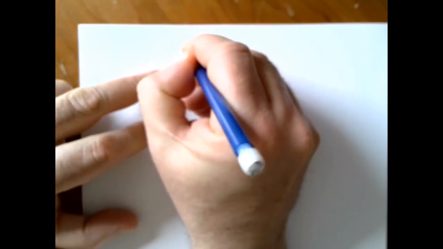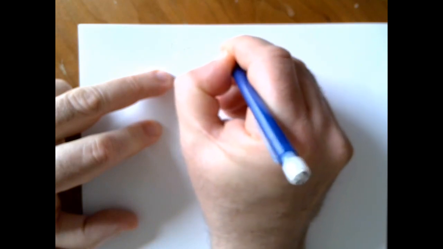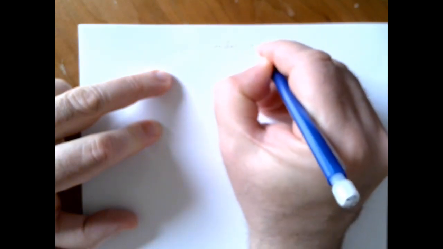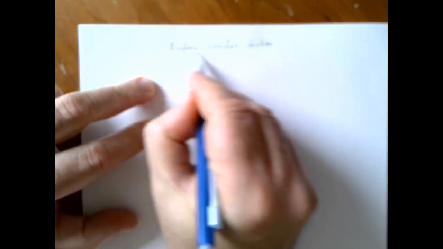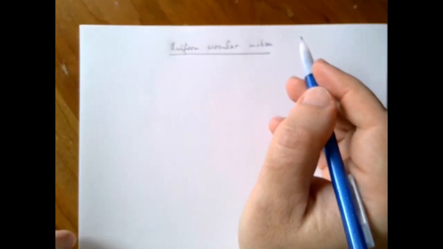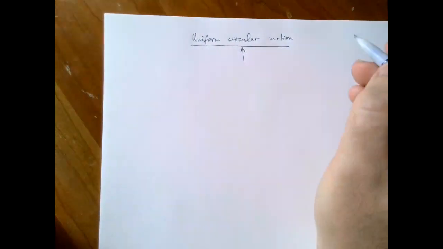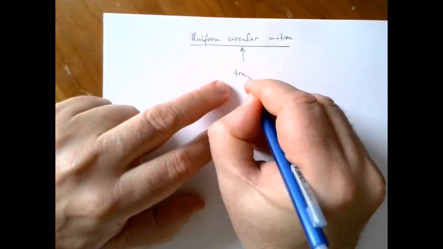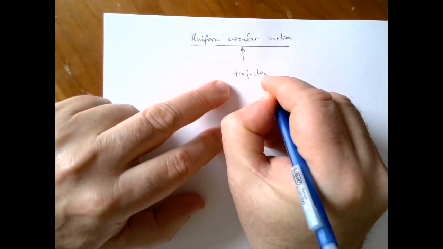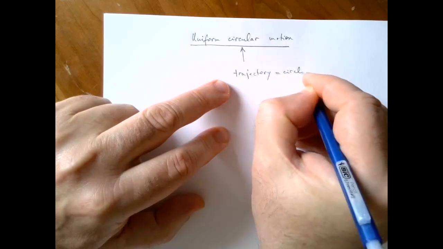Uniform circular motion. Circular, as the name suggests, means the trajectory is a circle.